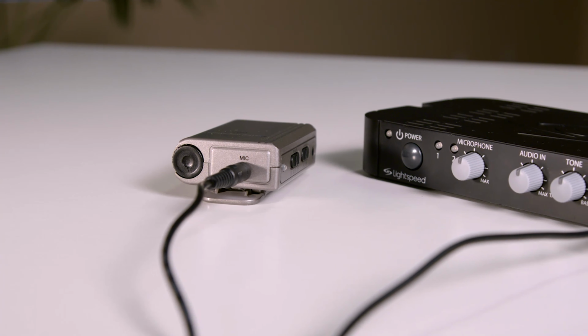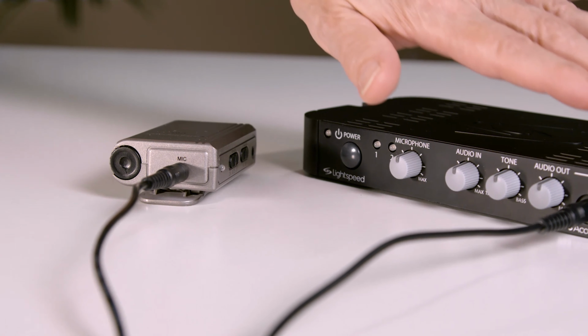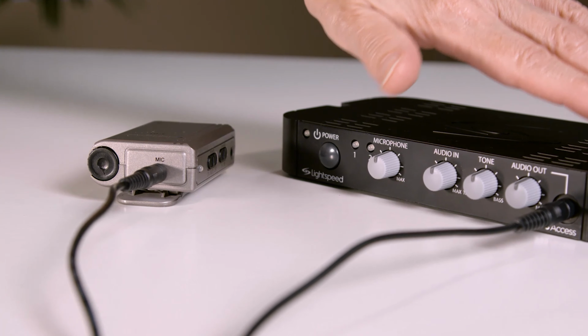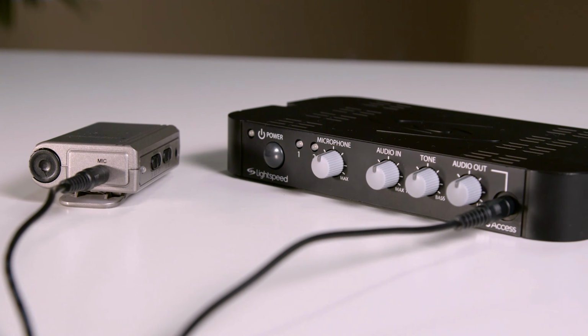If you have a hearing impaired student with an assistive listening device, then the transmitter can be connected to the 955 in order to retransmit all audio directly to the student's receiver.